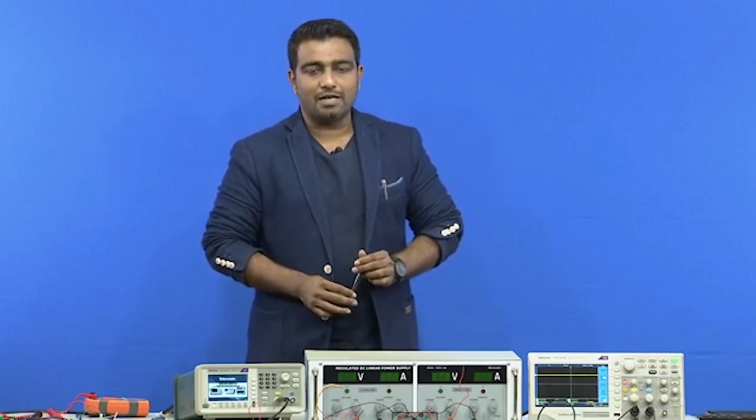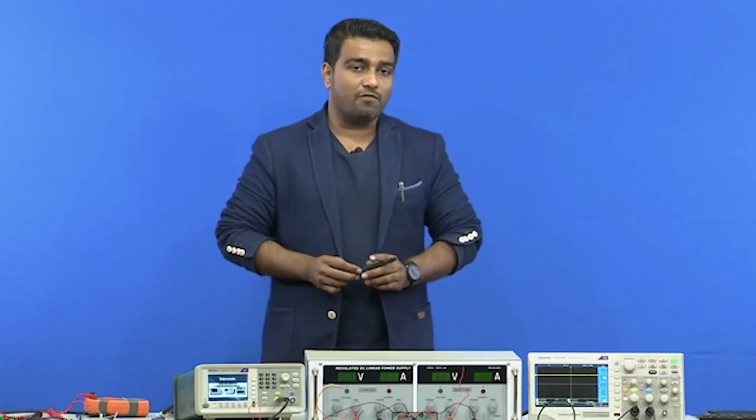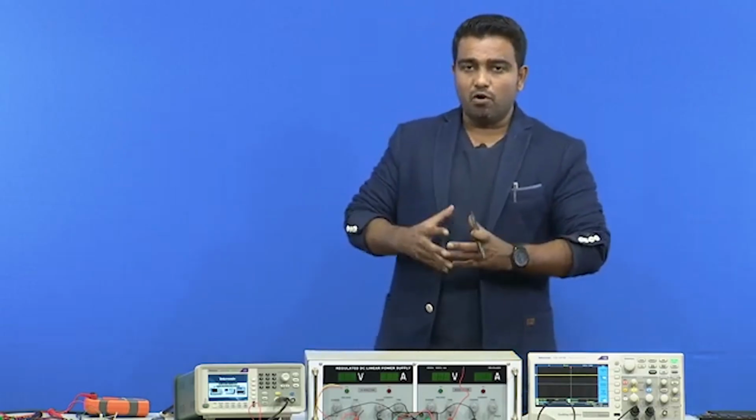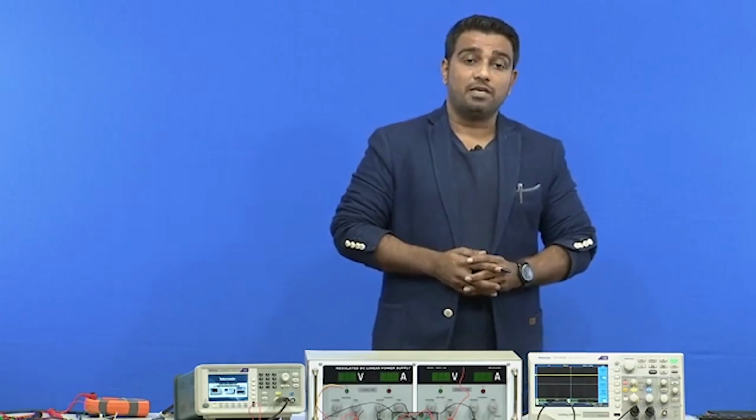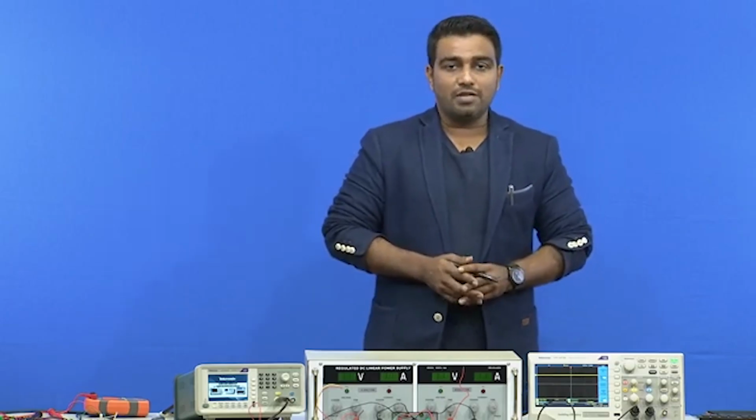To understand the LC oscillators, we will see two kinds of LC oscillators. In this module, we will see the Hartley oscillator, and in the next module we will see the Colpitts oscillator. So, what is the Hartley oscillator?